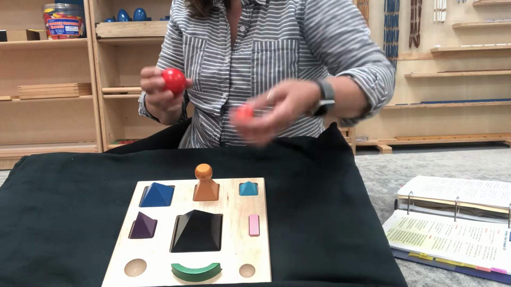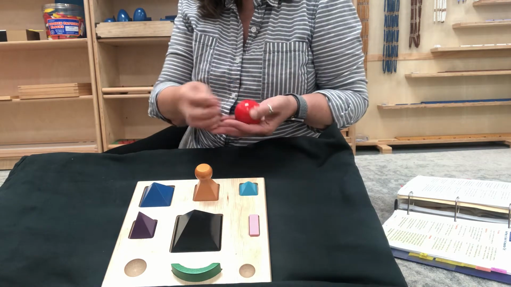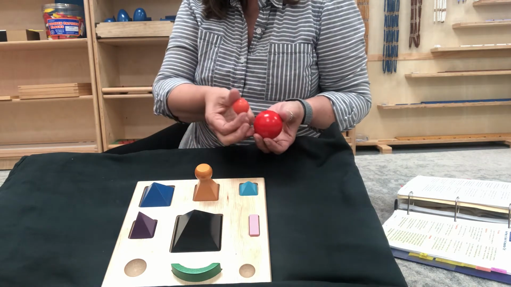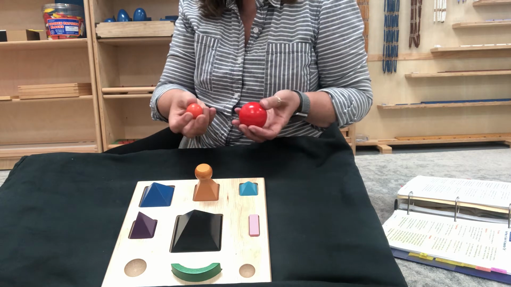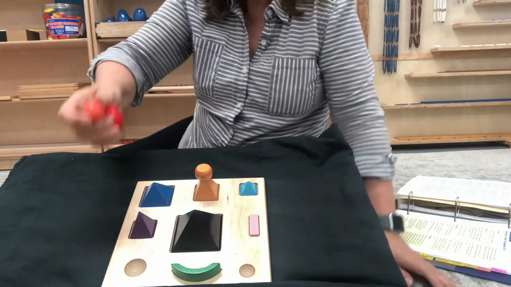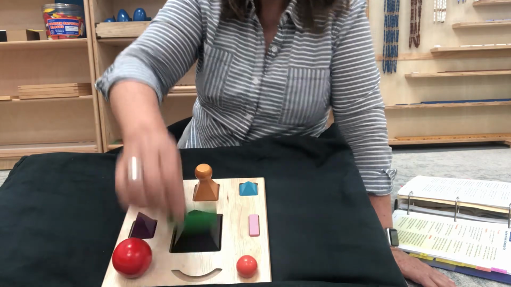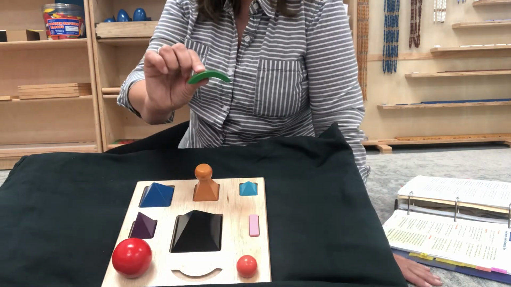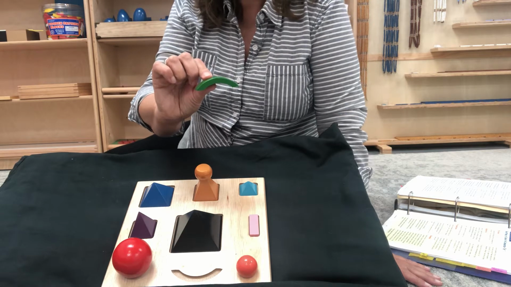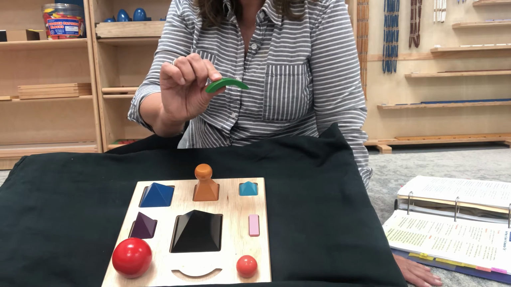The next part of speech was the adverb. Again, it modifies the verb. It adds to the verb. Tells us a little bit about how the verb is acting. The next part of speech that we worked on was our preposition. Remember, prepositions tell us where things are in relationship to others.